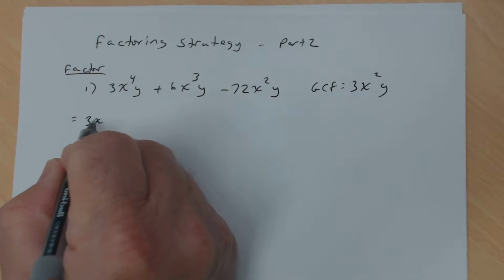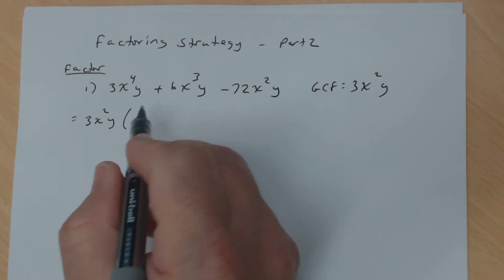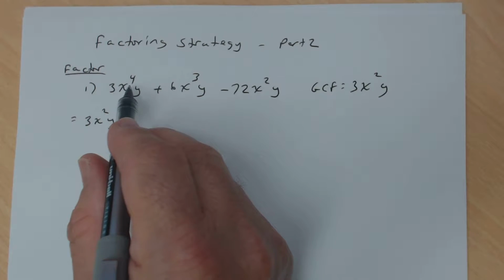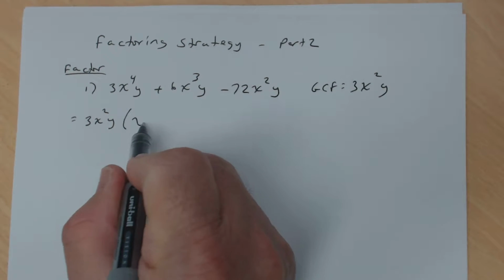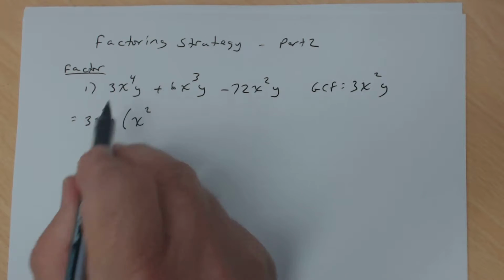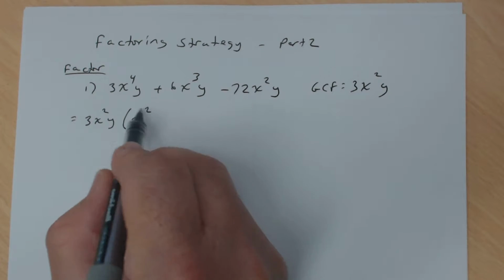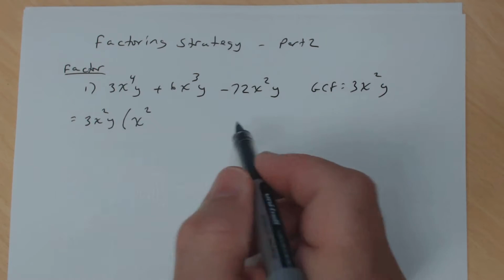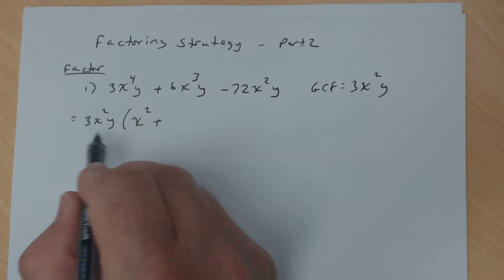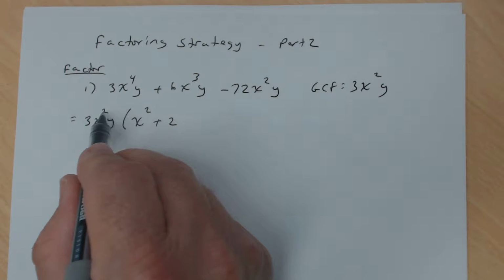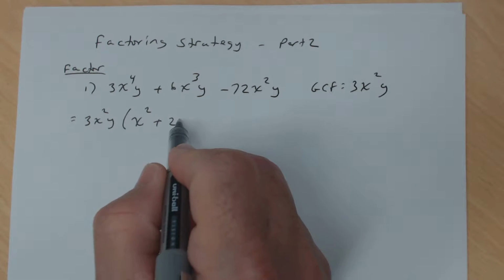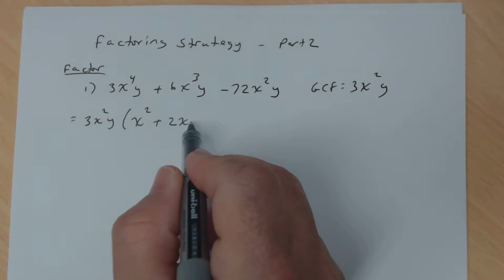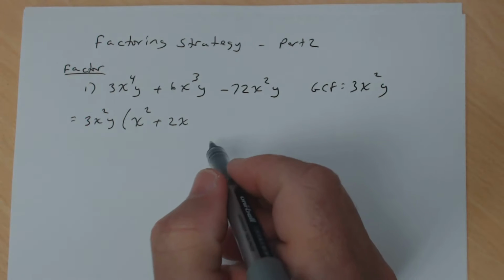So I get 3x squared y times, what is 3x to the fourth y divided by 3x squared y? I'm going to have to say x squared, because x squared times x squared is x to the fourth, and 3 times y times 1 is 3y. So this times this is this. Plus 3 times 2 is 6. X squared times x is x cubed. Y times 1 is y, but we don't put the 1, we just leave it as 2x.